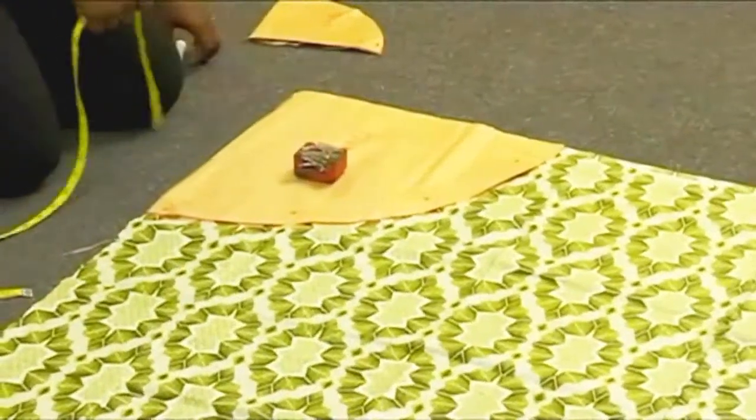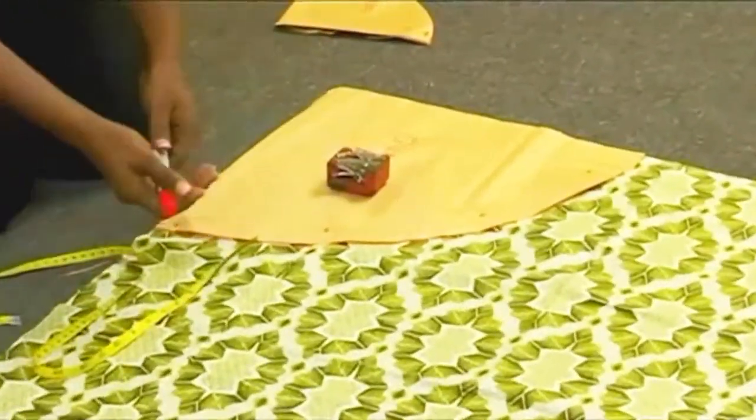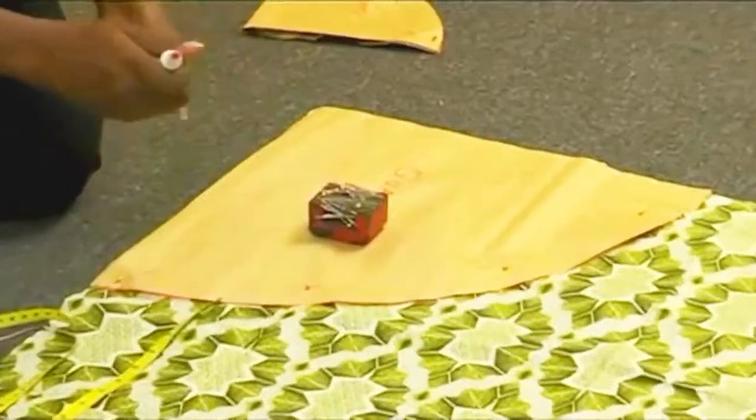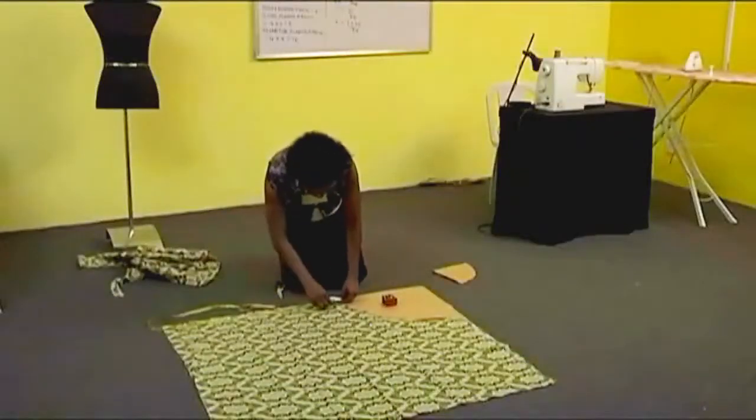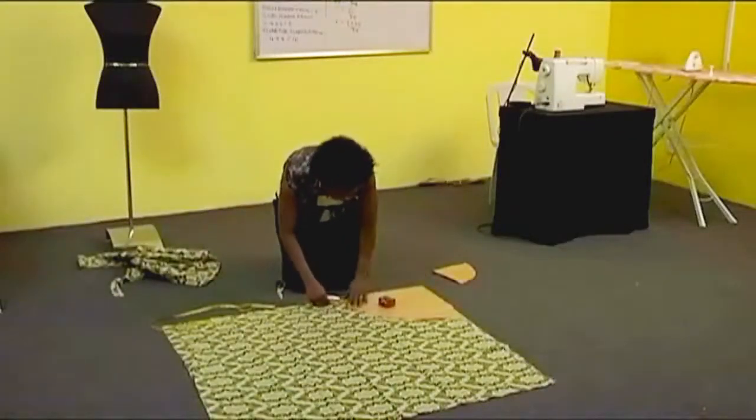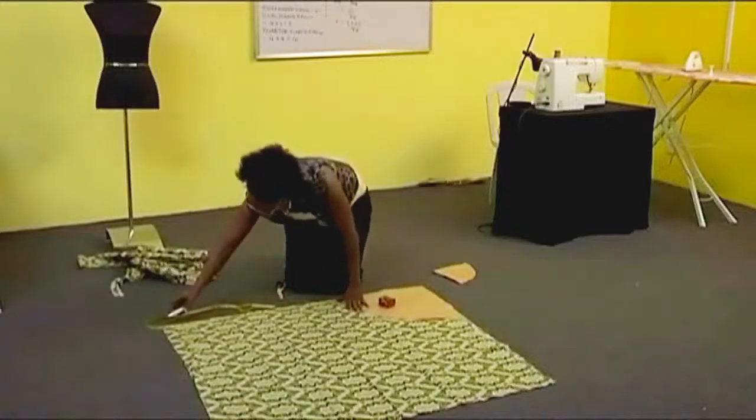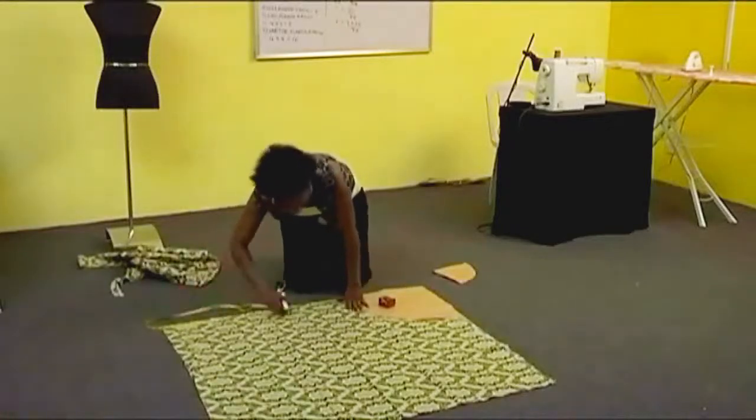Don't forget that my length is 25 inches. So all I need to do is mark out 25.